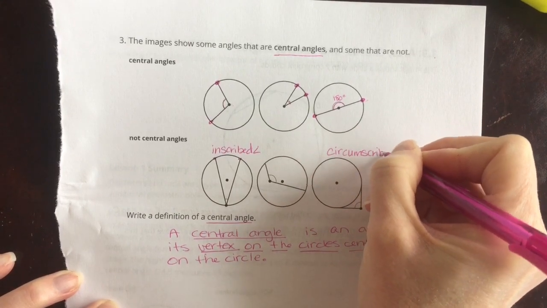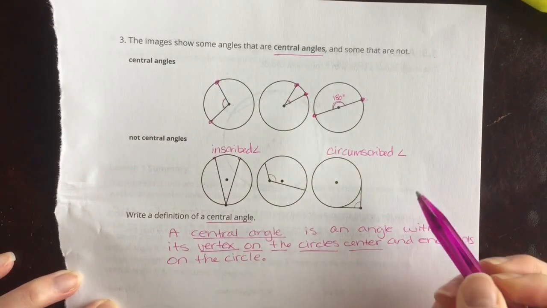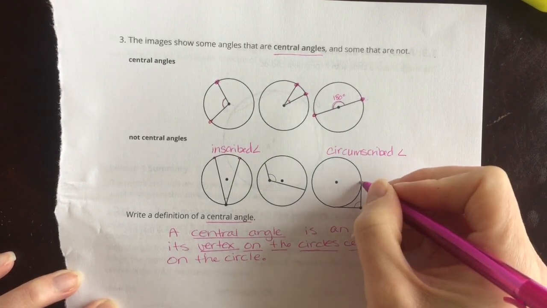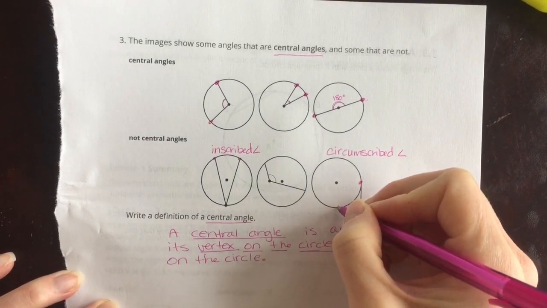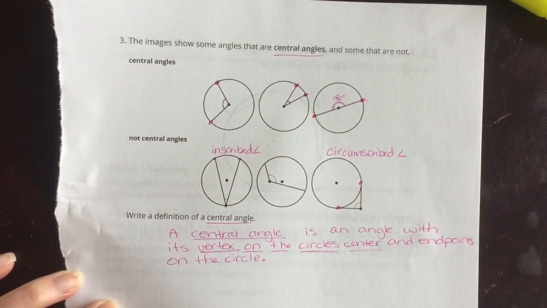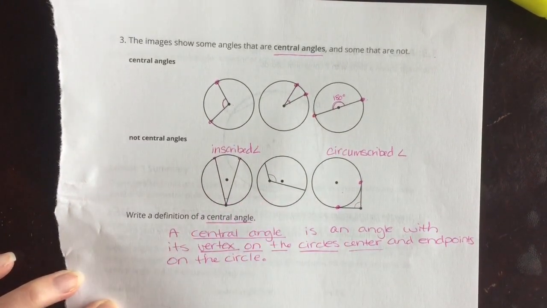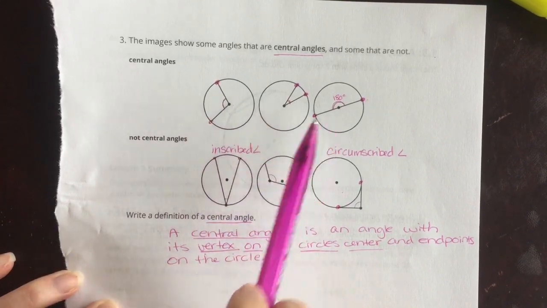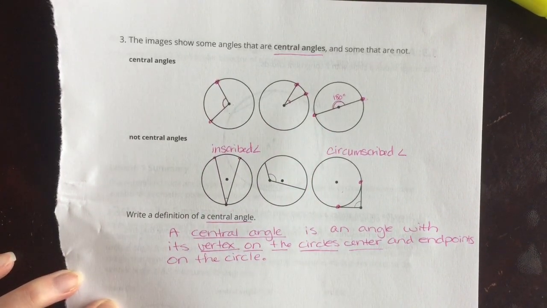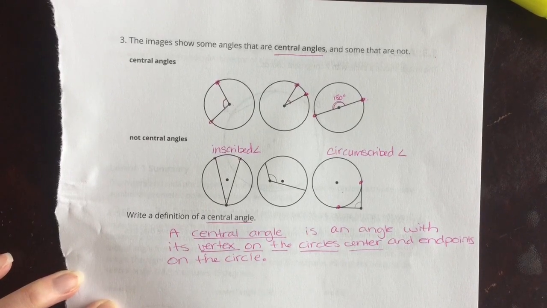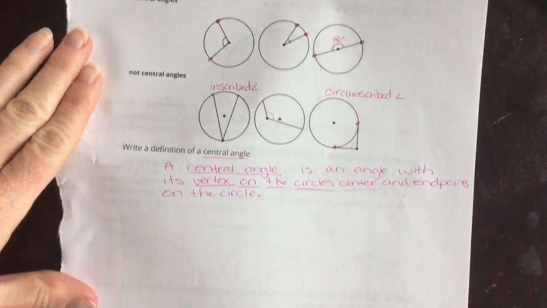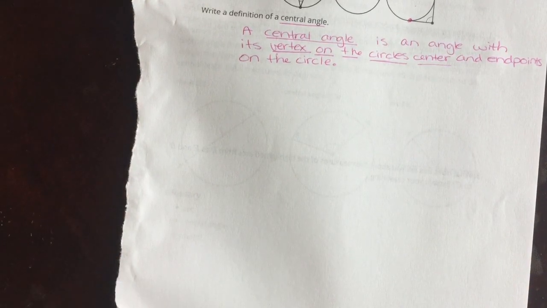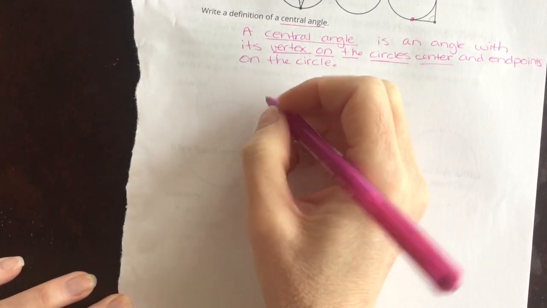We're going to learn about those in another lesson. This angle is outside my circle, and its endpoints are on my circle. So these are both angles we'll learn, but they're not central angles. My central angle has its vertex on the center. So let's look at a few examples of the central angle and why it's useful in our study of circles.